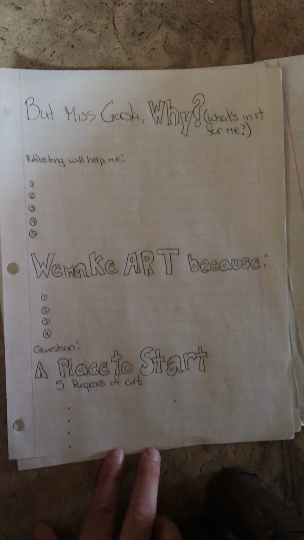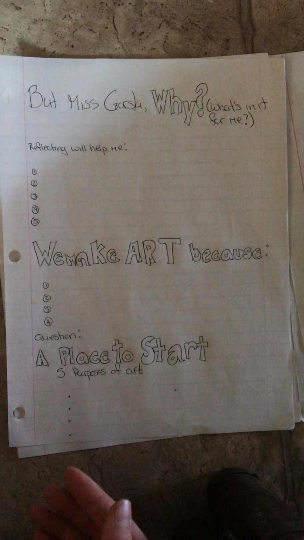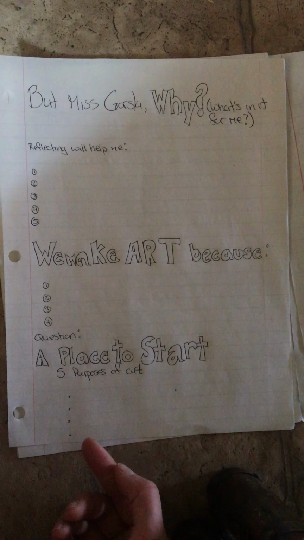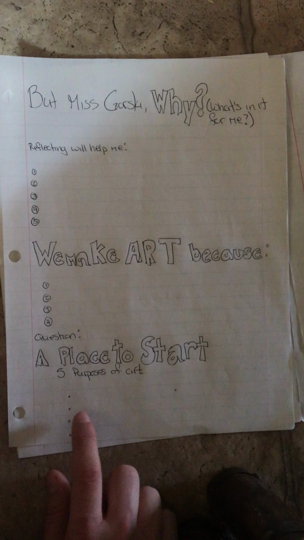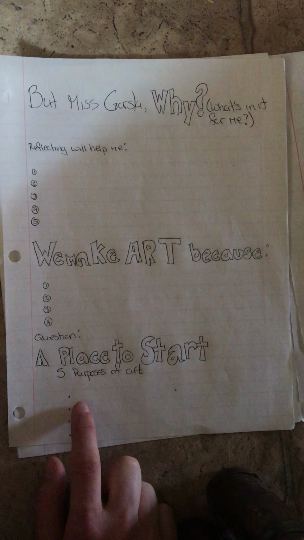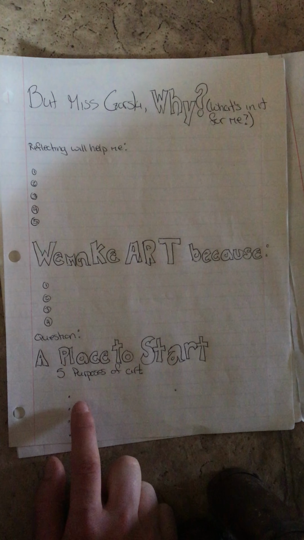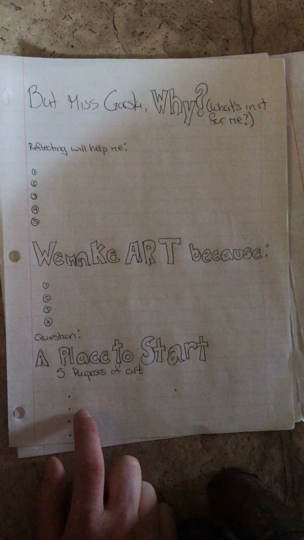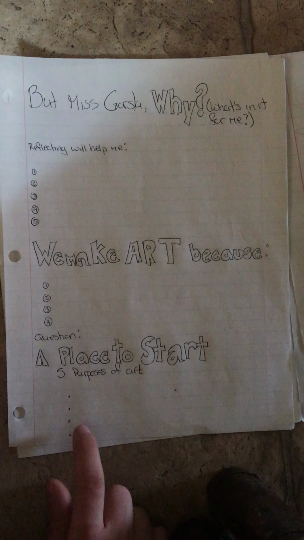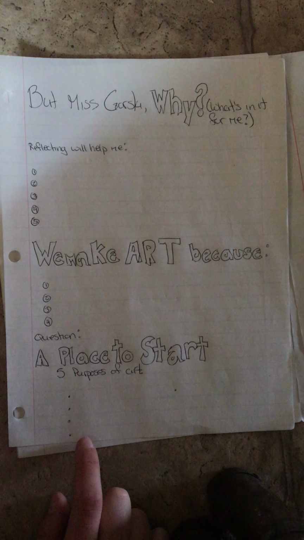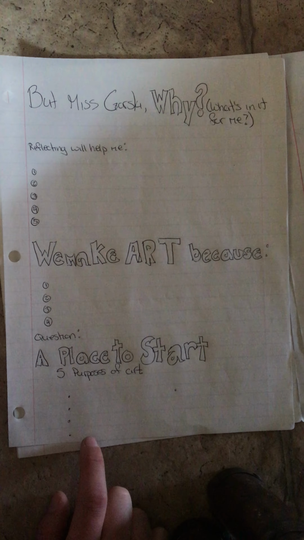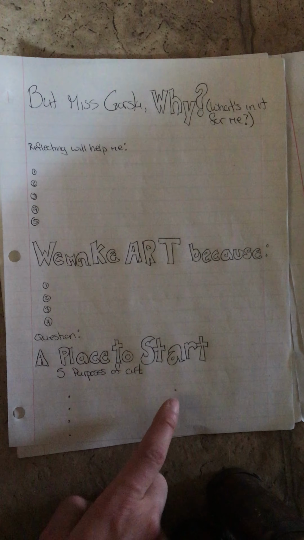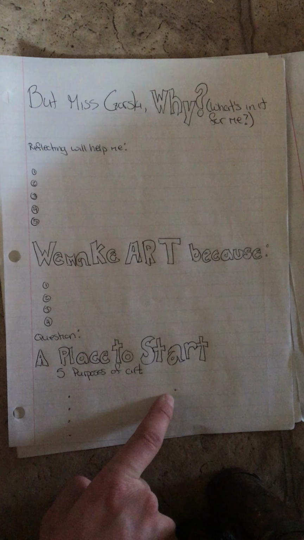To start, there are 5 purposes for art. So you can, for each piece of art or project that you do, choose one of these purposes to help guide you. You can make it for ceremonial reasons, right? Religious reasons. You can make it to tell a story. You can make it to do a job, perform a task, like our sketchbook. You can use it to help other people see from your point of view. And you can do it to express your feelings.